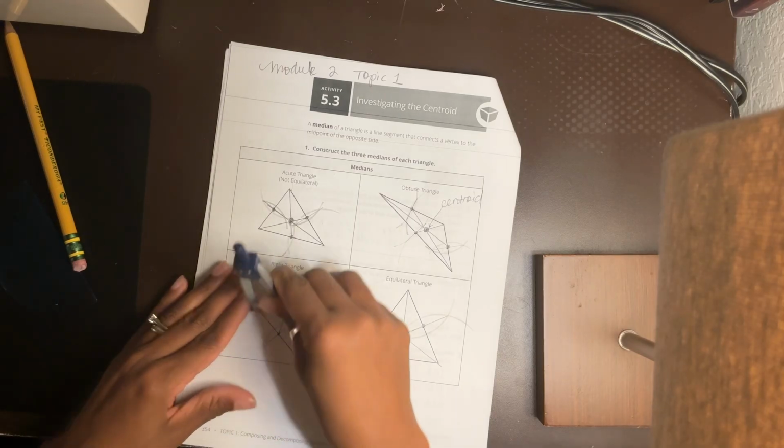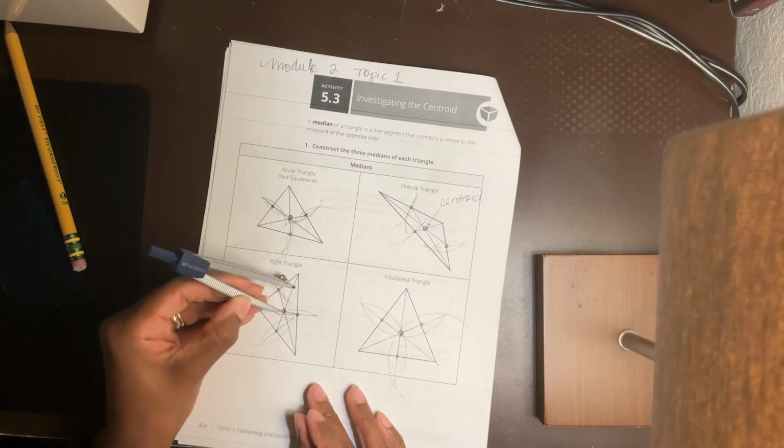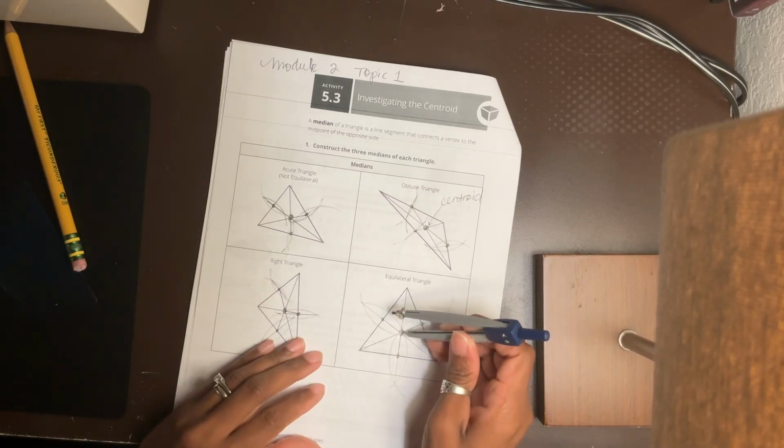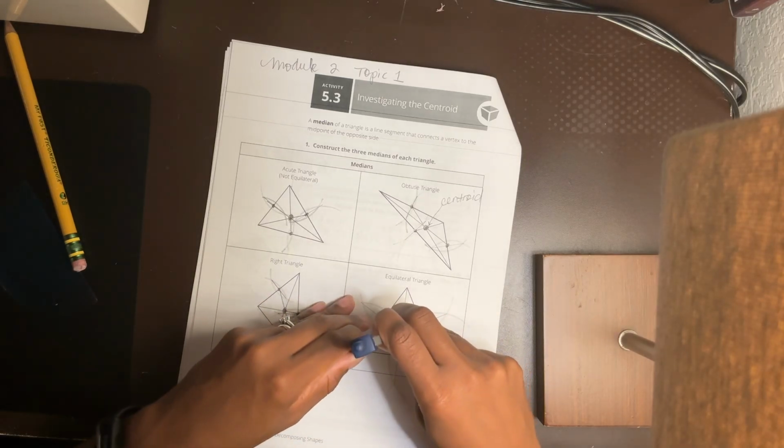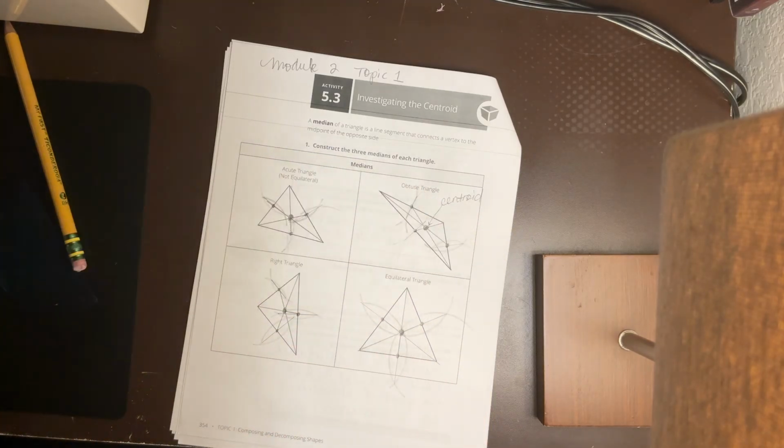Let's check for right. Can't see it. That distance is not the same as this distance, so it's no for right. And of course, as always, we're gonna check equilateral, and it works out. All 3 are the same distance for equilateral. So that's a sometimes.